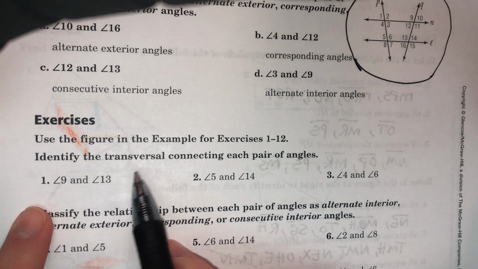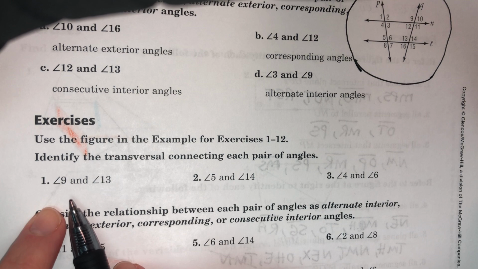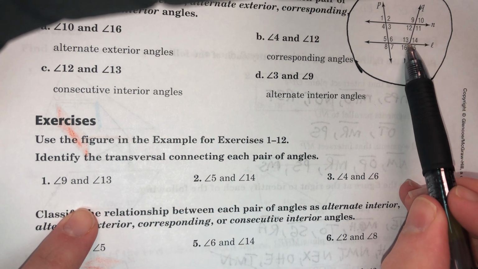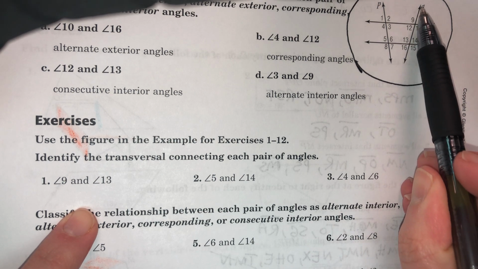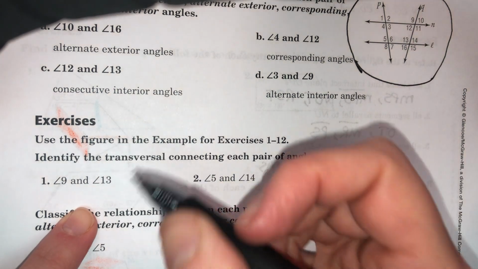It says identify the transversal connecting each pair of angles. Angle 9 and angle 13. So I look at 9 and I look at 13 and say, which transversal goes through both of these angles, makes up a side of both of these angles? That would be transversal Q.